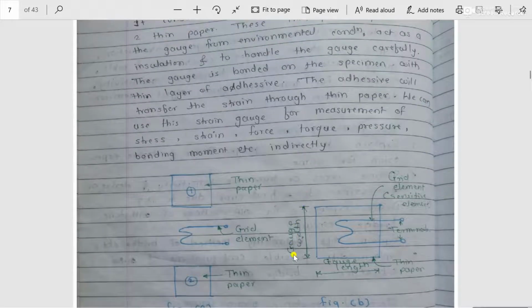One thing is very important. If the strain gauge is pasted on any component, whatever strain is induced in that component or test specimen passes through the layer of adhesive and the thin papers to the grid element, because there is no direct contact between the grid element and the test specimen.